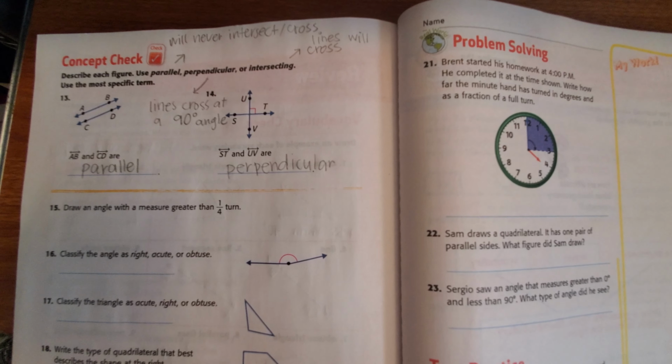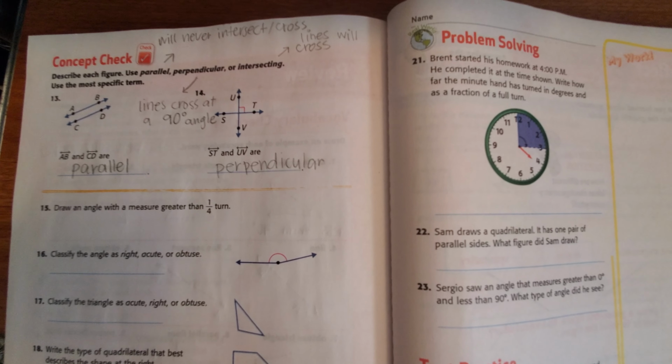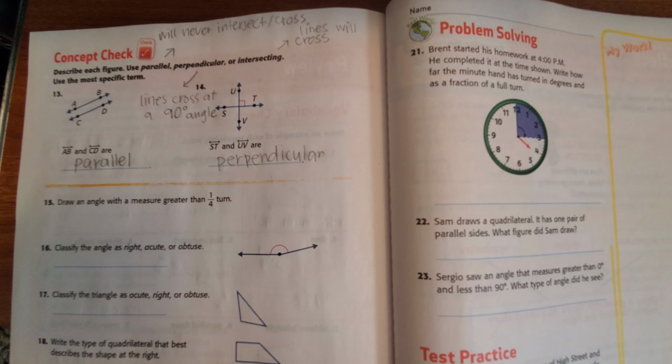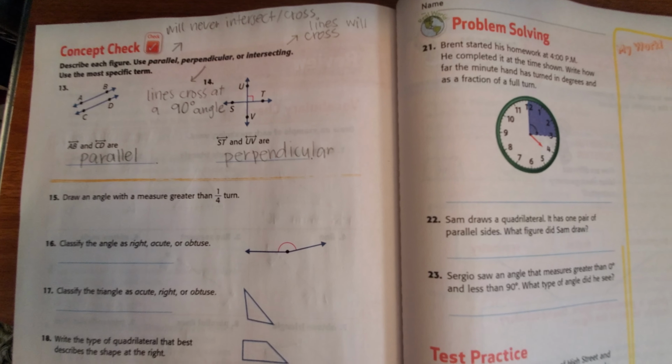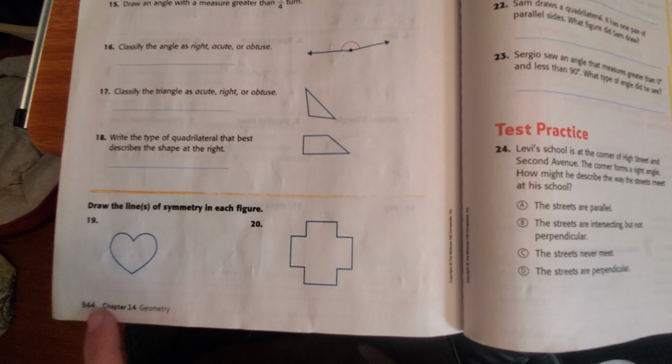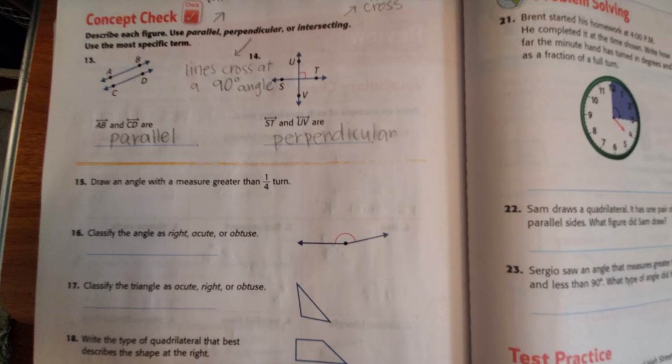Good morning, class. So today we are going to continue our Chapter 14 review. Today we're doing Chapter 14 review part 2, and we're going to finish page 944 and then complete 945. Okay, so numbers 15 through 24 today.